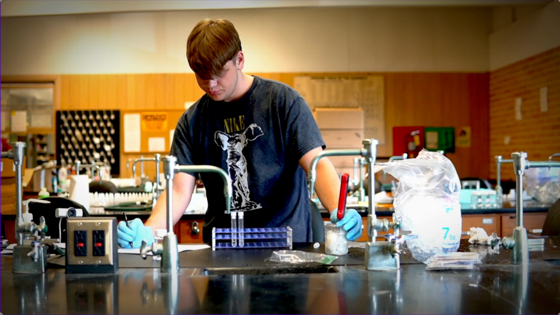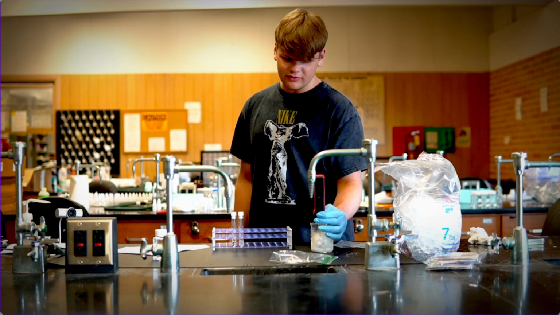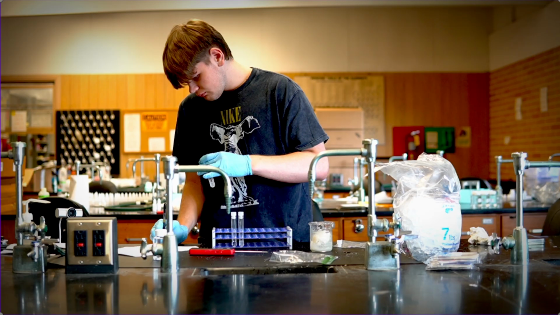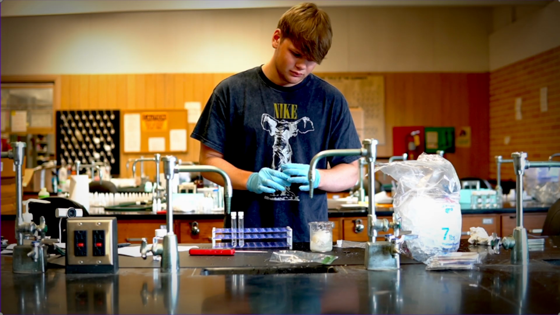And very important, just like in all the other labs, you're going to have to clean up, right? So after you've done, make sure that you clean up your experiment, clean up after yourself. This one is easy because again, you're just going to get rid of the ice, get rid of the salt, clean up the test tube, and then you should be good to go.